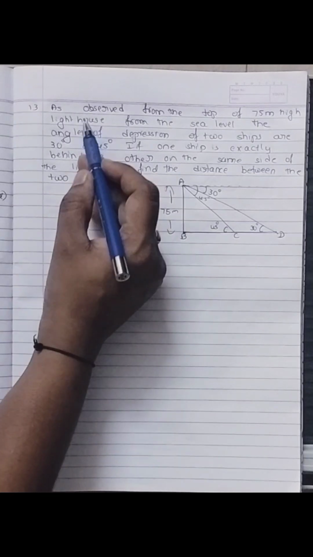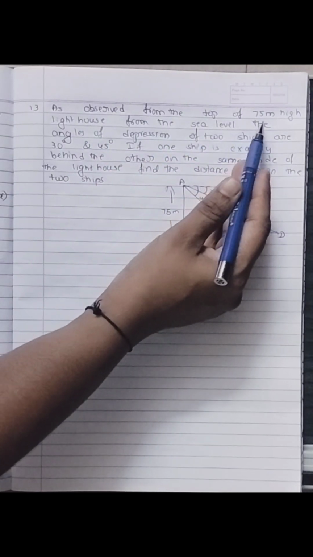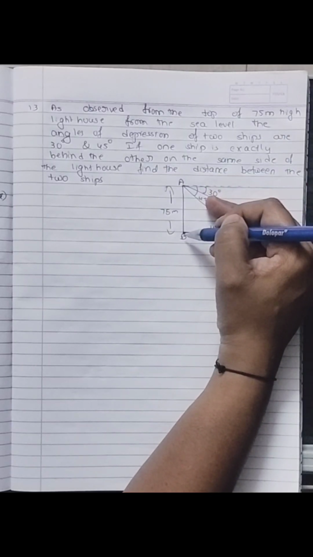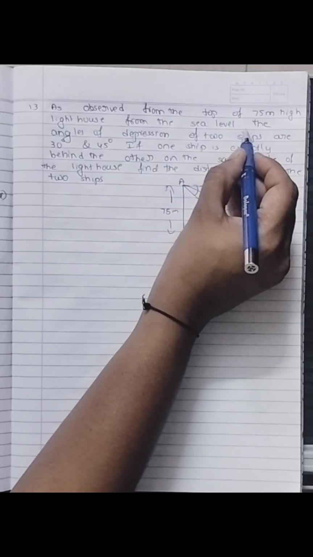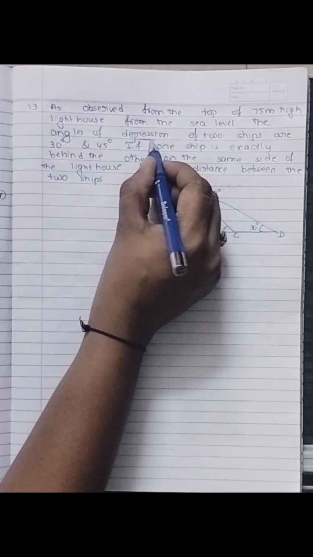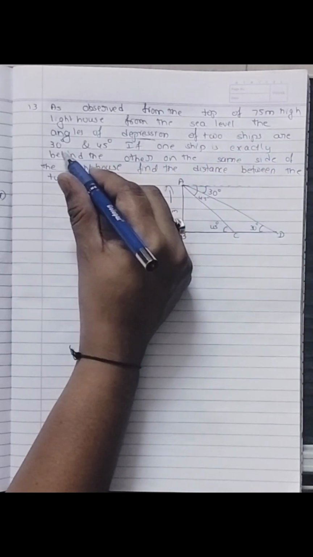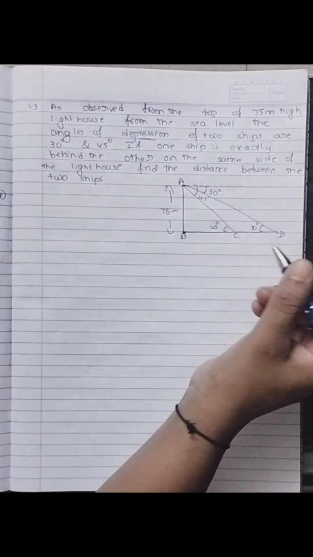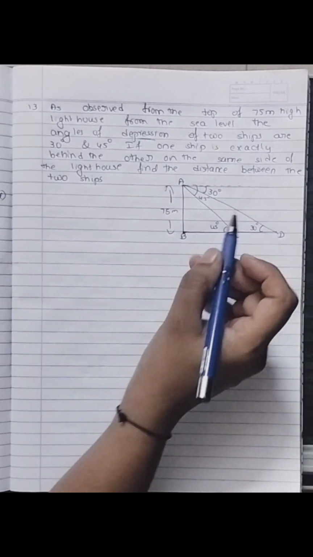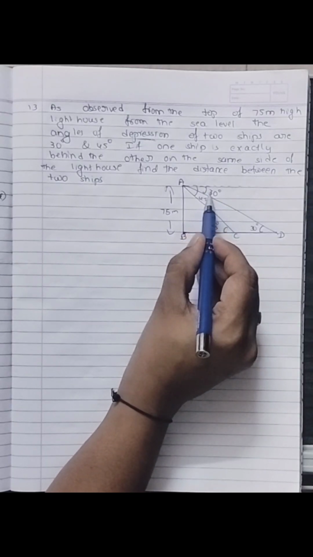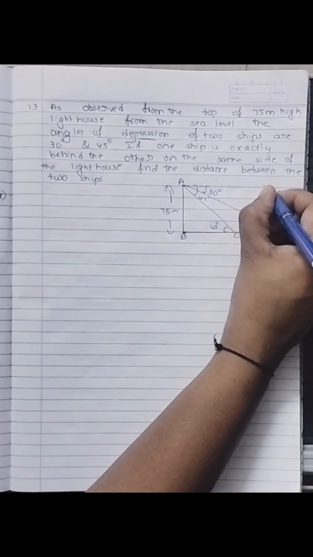Okay, next we'll move on to question number 13. As observed from the top of a 75-meter high lighthouse, let AB be the lighthouse, which is of a height 75 meter from the sea level. The angles of depression of two ships are 30 degree and 45 degree. Let the location of the two ships be C and D. So the angle of depression is observed as 30 degree and 45 degree with respect to the reference line AE.